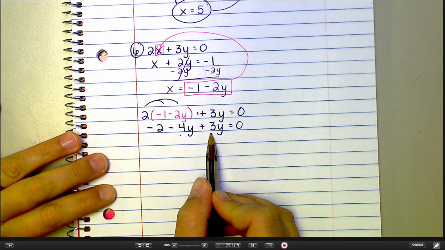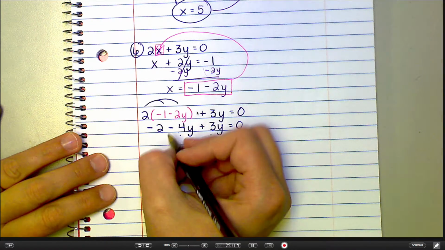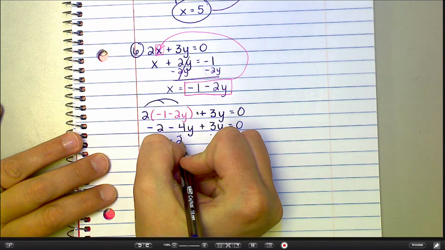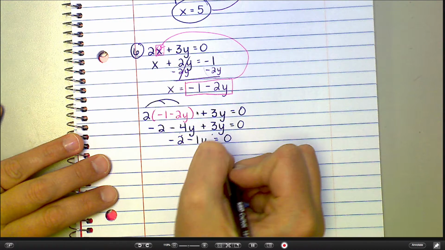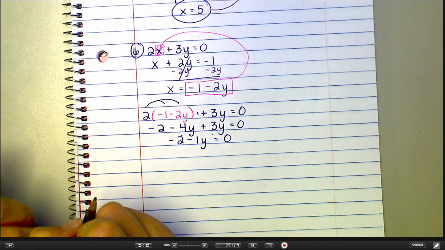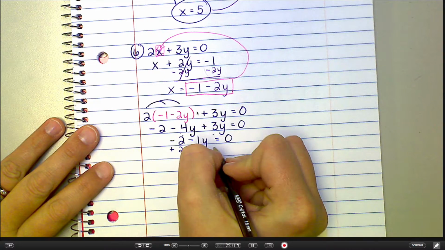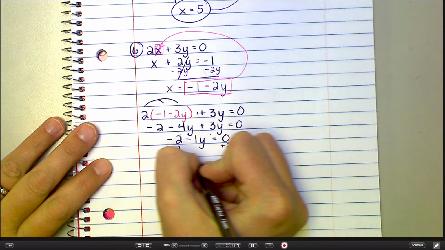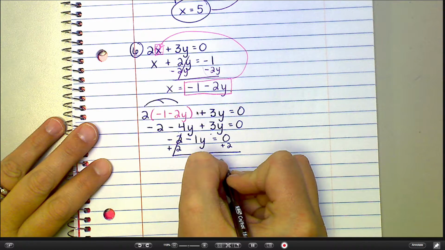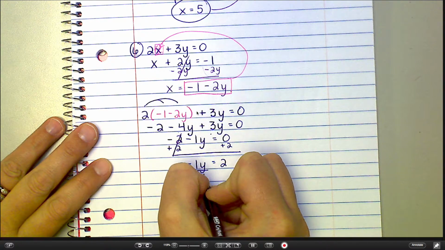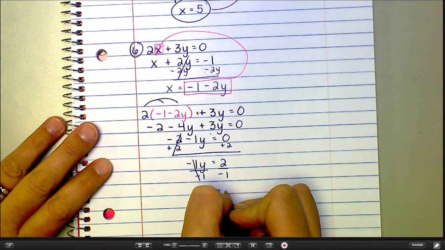Now, both of these are on the same side of the equal sign, so I can just combine them. Negative 4 plus 3 is negative 1, so this gives me negative 2 minus 1y equals 0. And remember, I'm aiming to get y by itself, so I need to start getting rid of some of these other numbers. I'm going to add 2 and add 2. So now I have negative 1y equals 2. Divide by negative 1. And y equals negative 2.